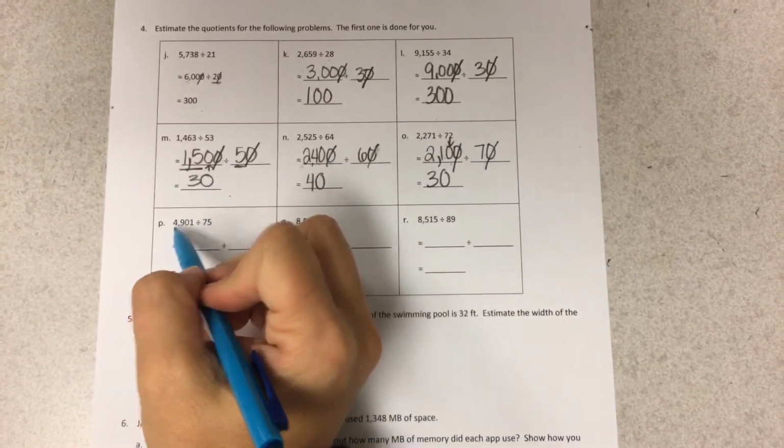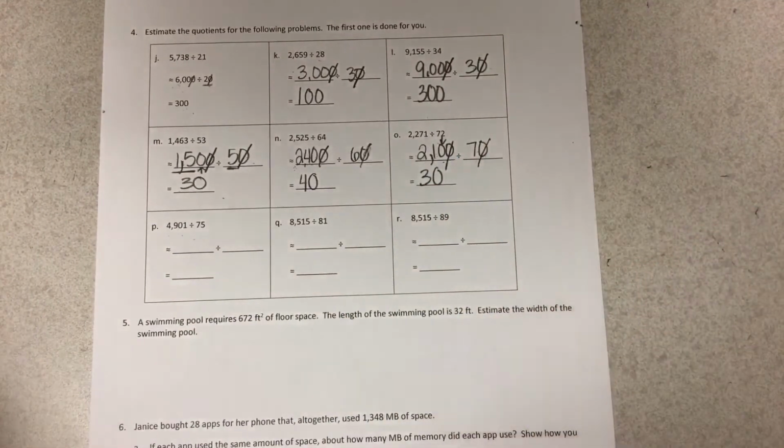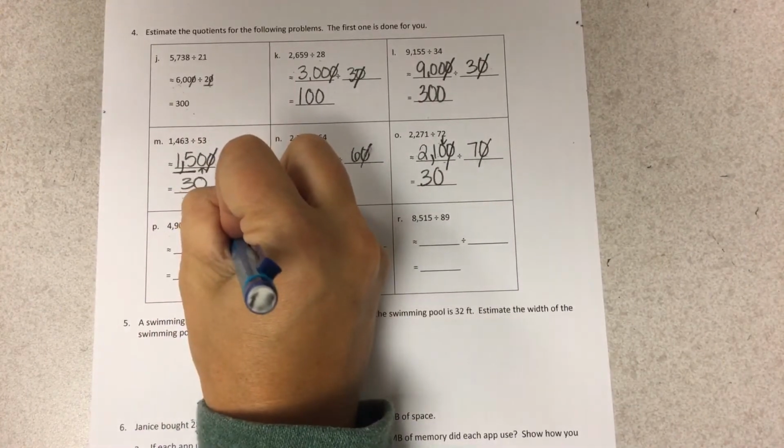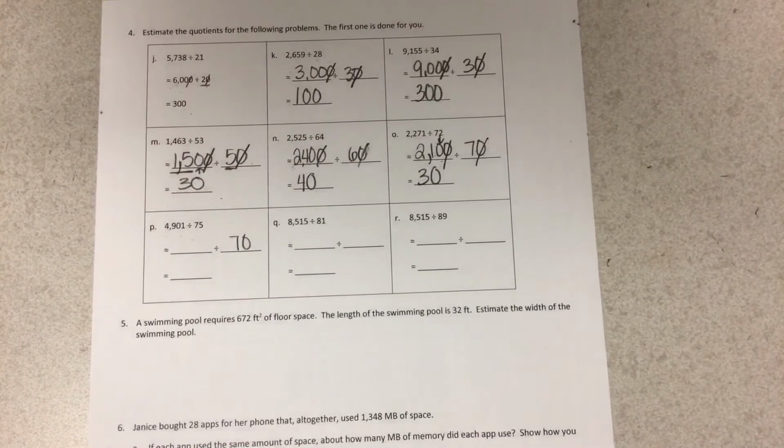All right, 4,901 divided by 75. Yeah, I could honestly go kind of either way with this. I could round it to 70, I could round it to 80. I'm going to round it to 70. All right. You could do 80 or you could do 70. That's kind of the fun of it, is that we can do a couple different things.